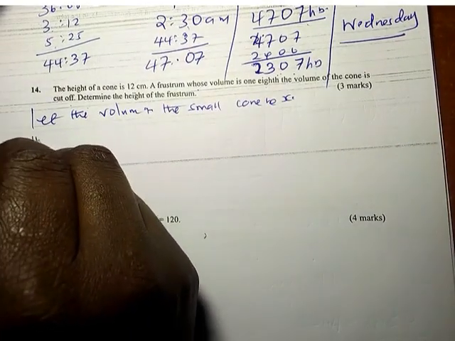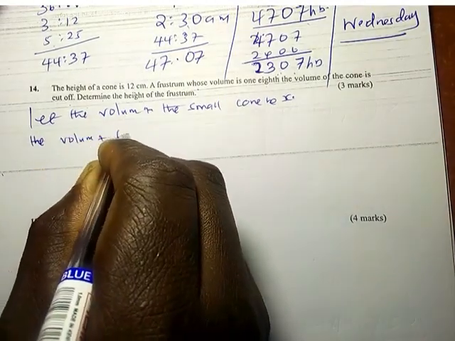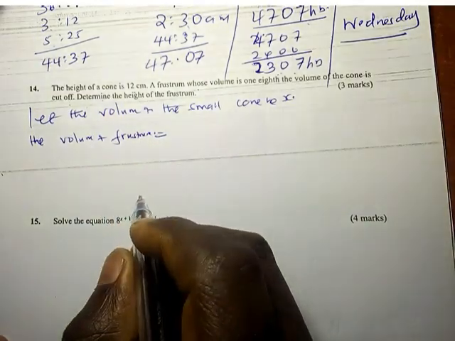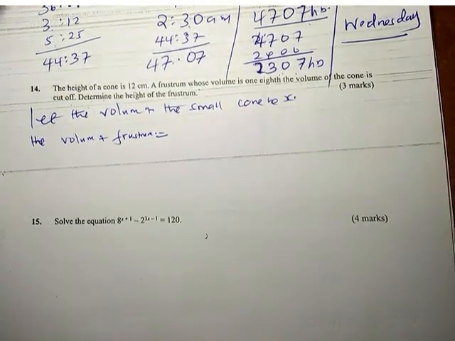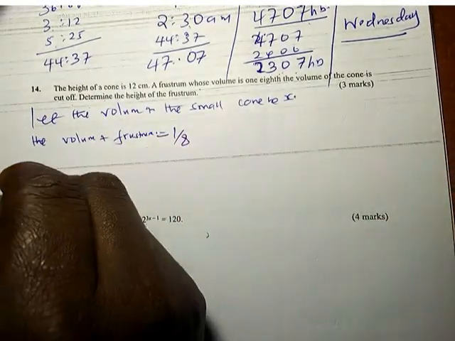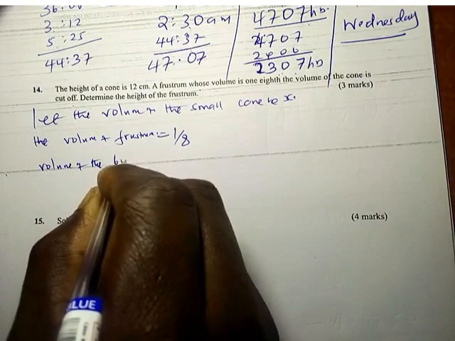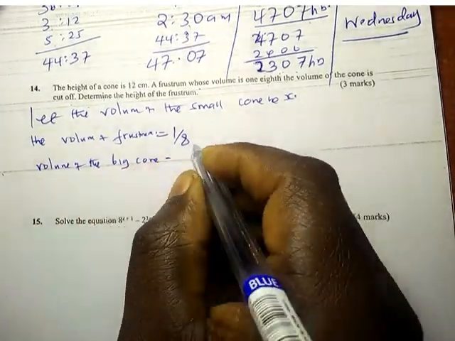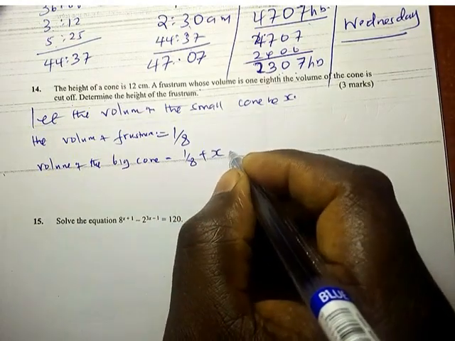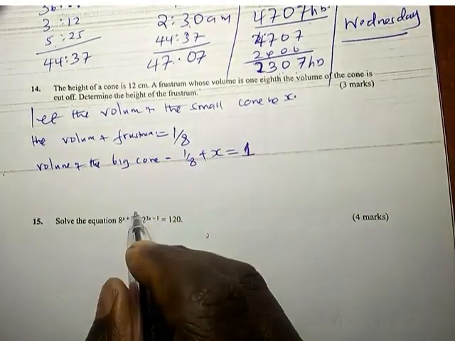So the volume of the frustum is equal to 1/8. So volume of the big cone itakuwa ni 1/8 plus x, and that one should give us the total volume, the whole cone.